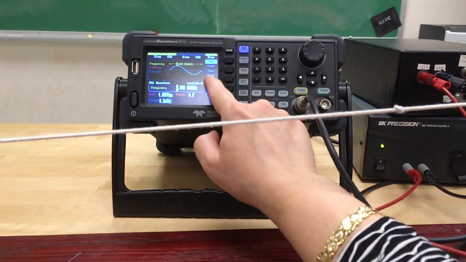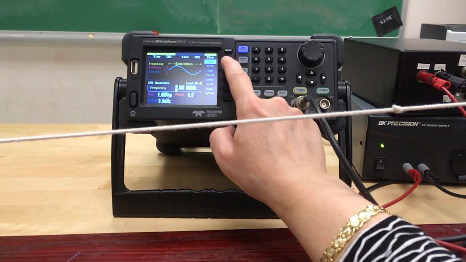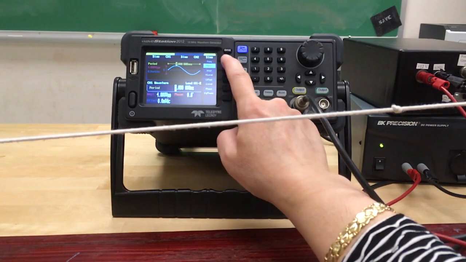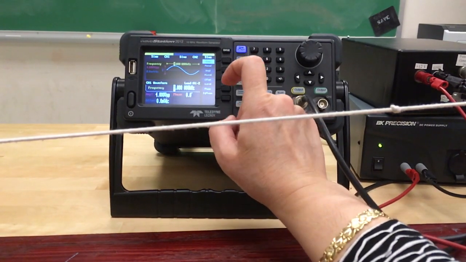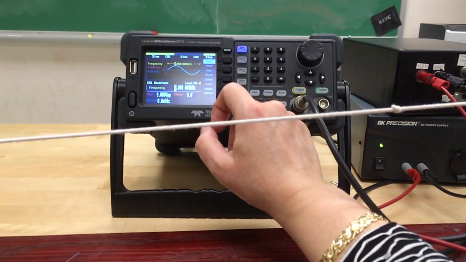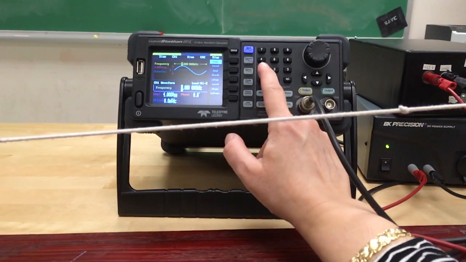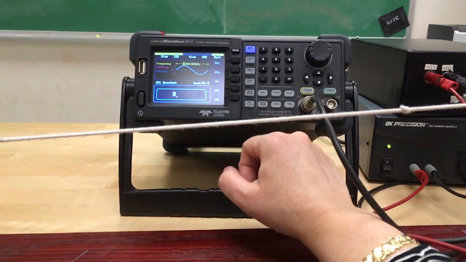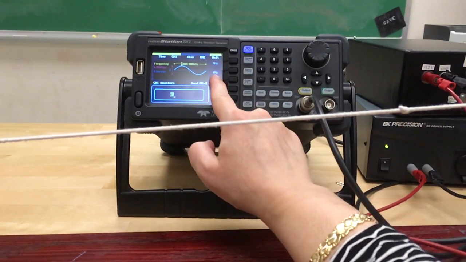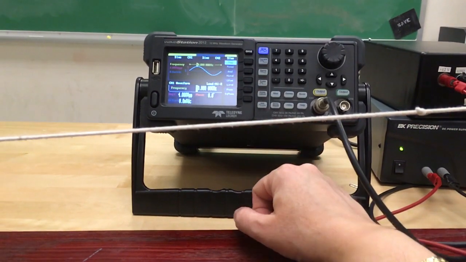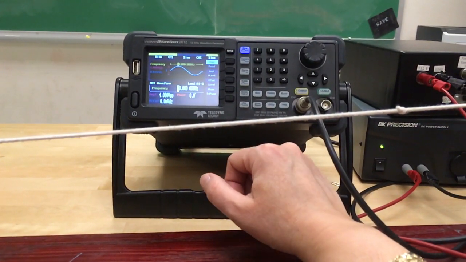So looking over here, the very first thing here is frequency, and it's already selected. If I press this button, it selects period, and period is actually 1 over frequency. So going back, I want to set the frequency. The lab manual tells me to set it at 10 Hertz. So on the keypad, I type in 10, and then I look at the units here and see that Hertz is there, so I'll press the button next to that.